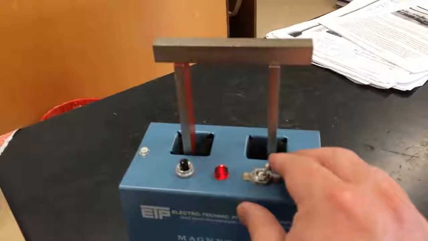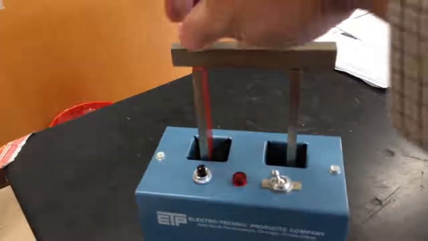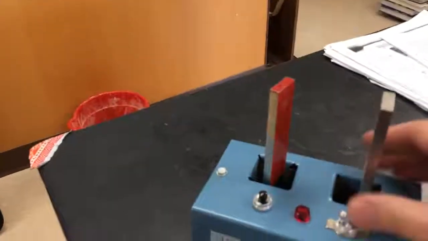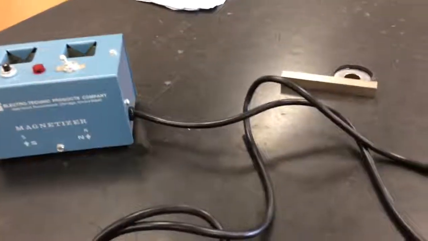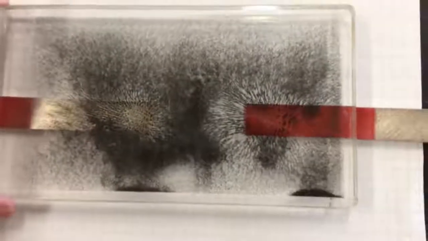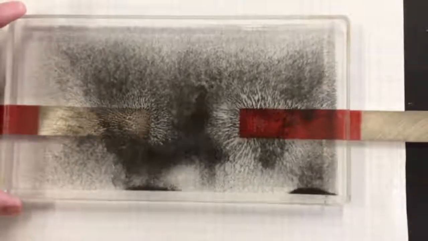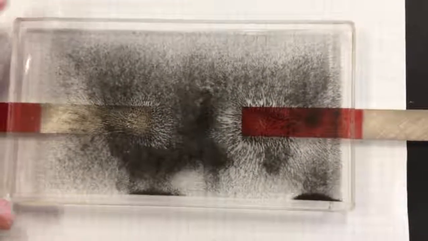And now we'll check. As you can see, there's a fairly strong magnetic field, and these magnets will once again be useful objects.